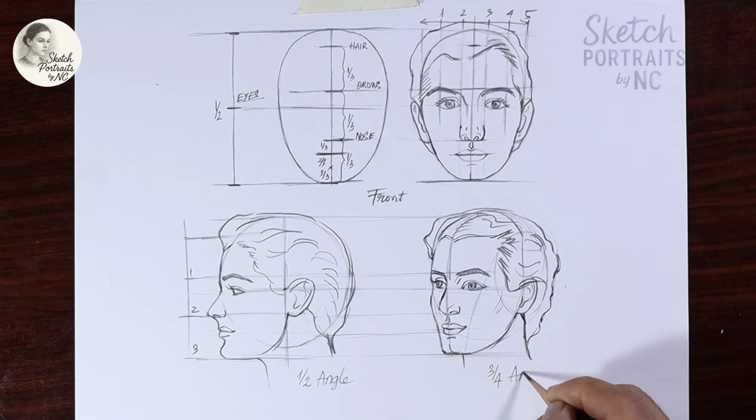Whether it is a 1/2 angle or 3/4 angle, they all come from the basic division frame at the front view. Once you have mastered the proportions, changing the perspective will be easy.